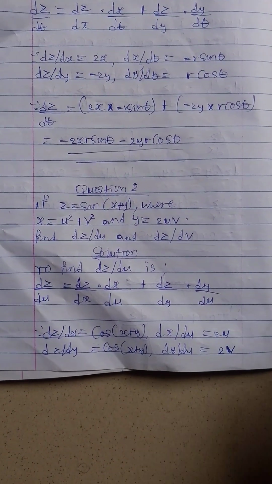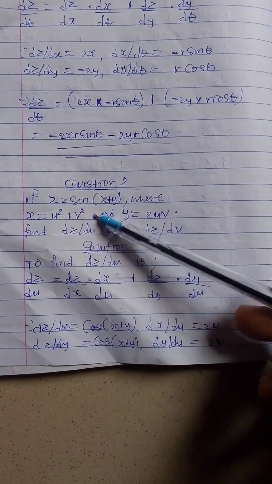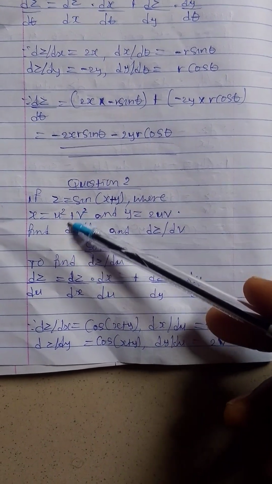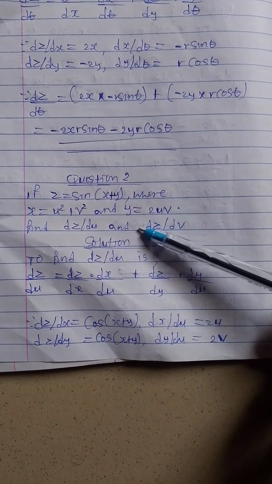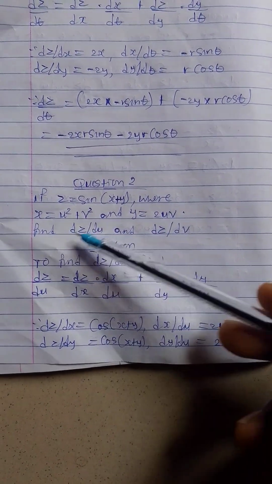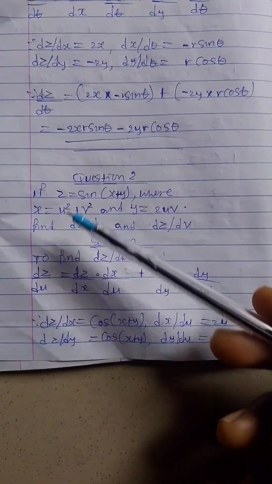Now again, I have question number 2. We have that if z is equal to sin(x plus y), where x is u squared plus v squared, and y is 2uv, then we have to find ∂z/∂u and also find ∂z/∂v. Okay, so therefore this is simple.